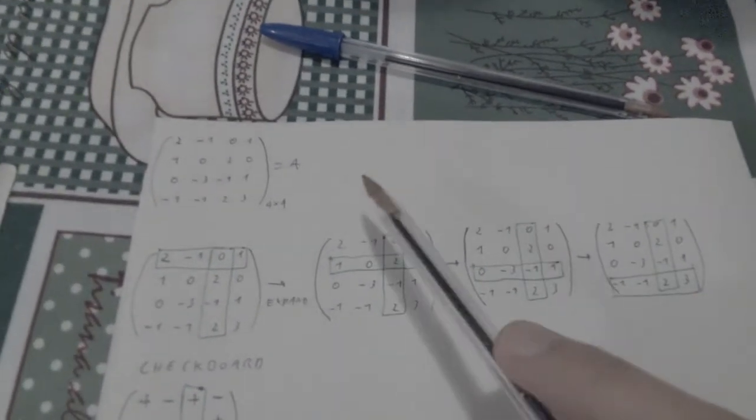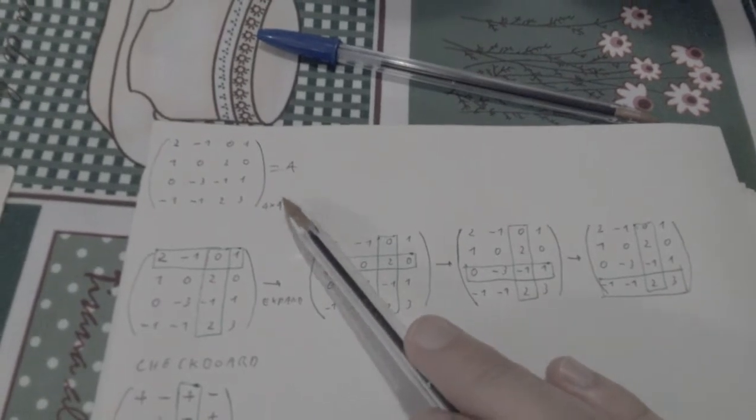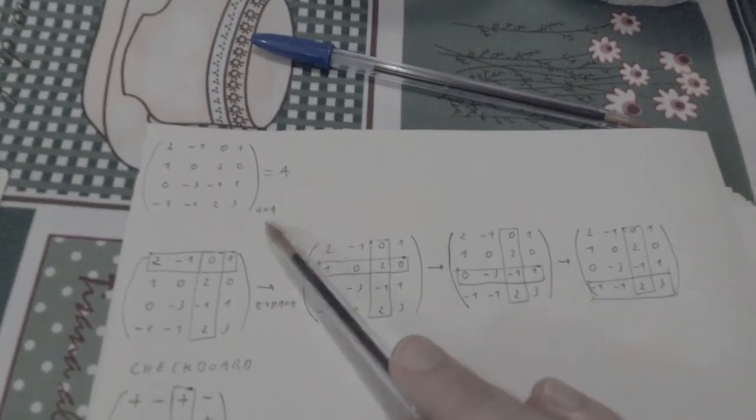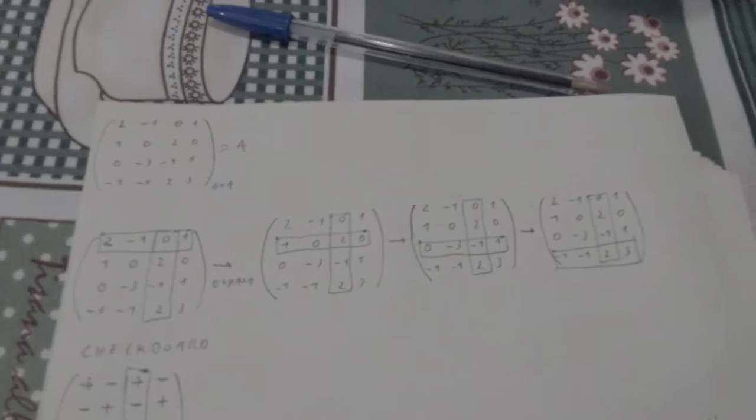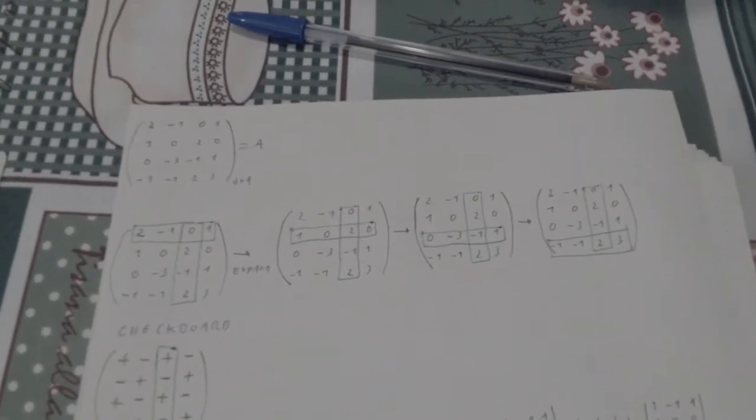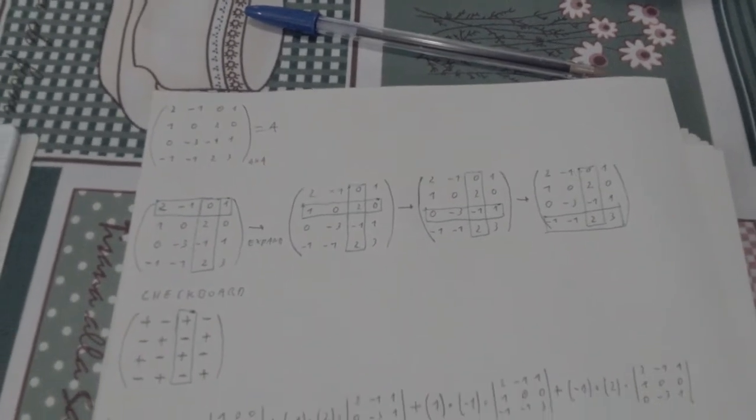So you can basically see that we're not going to deal with this 4x4 matrix directly. We're just going to use this rule, the Laplace rule, and compute those 4 3 by 3 matrices using Sarrus' rule, and then find the determinant and plug it back here.